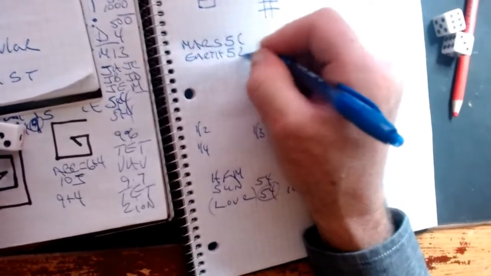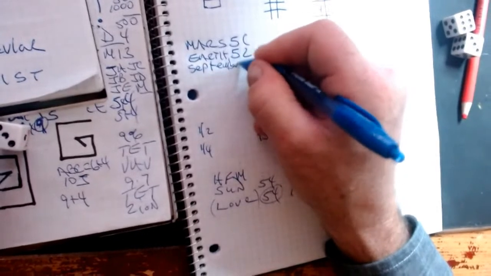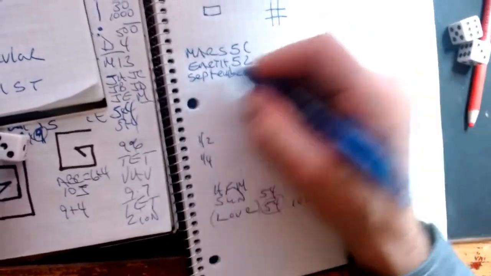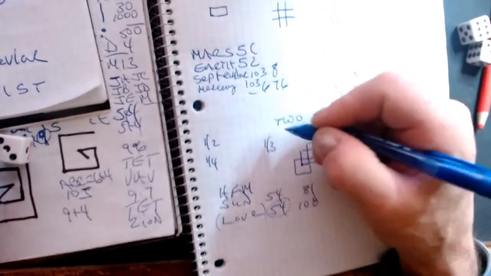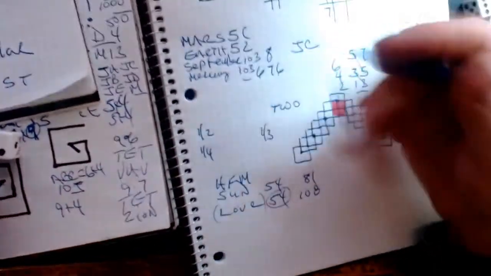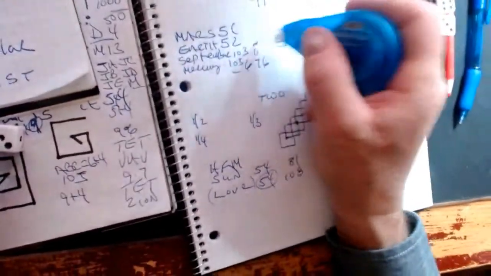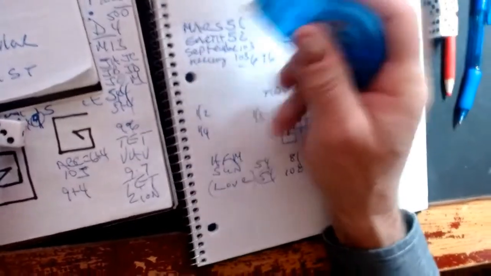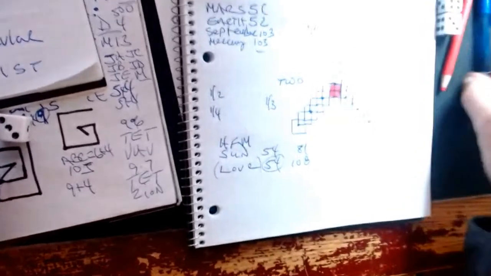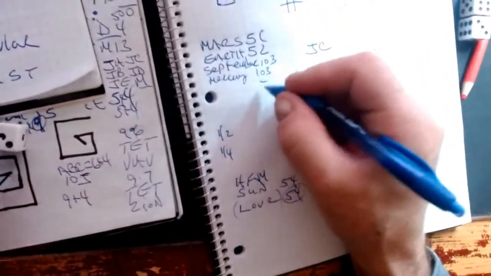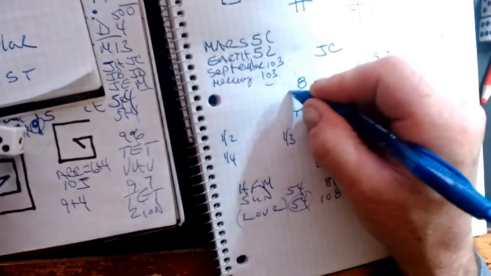is 52. The word sept means 7 in French. September is the 9th month, and it totals 103, as Mercury totals 103. Also, the initials JC, we can be talking about who has initials of JC. Don't tell me Jesus Christ, right? JC, 10 and 3. 13. 10 and 3, 13.